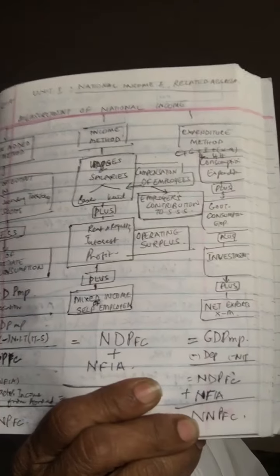So that comes under mixed income of the self-employed, and if they are big, then their profits will be considered, which we don't have to do in this class. I want you to see it once.